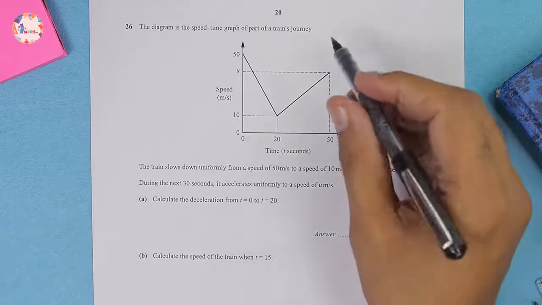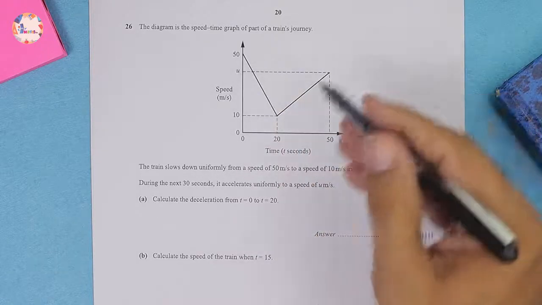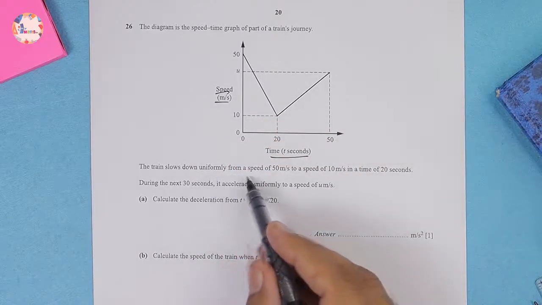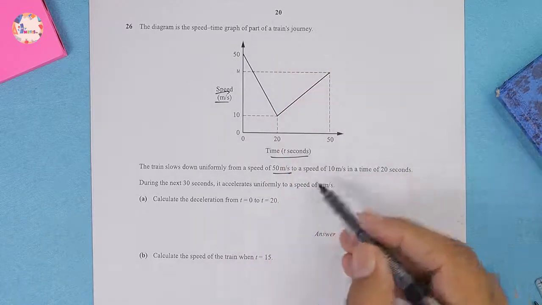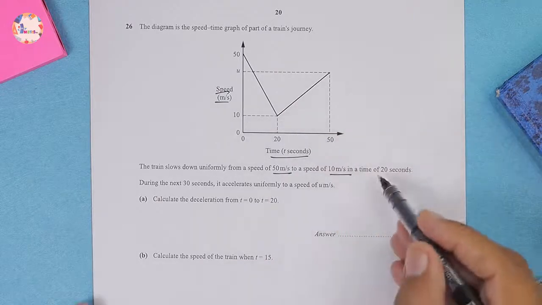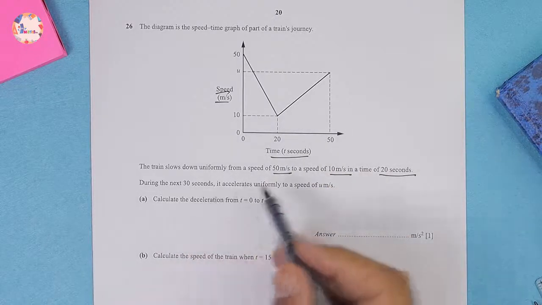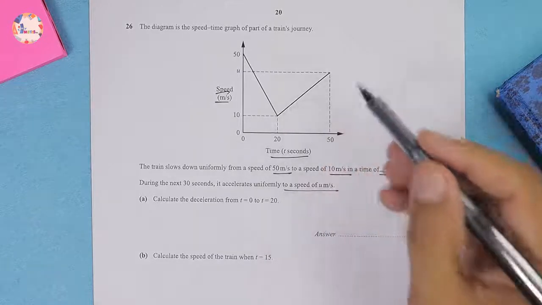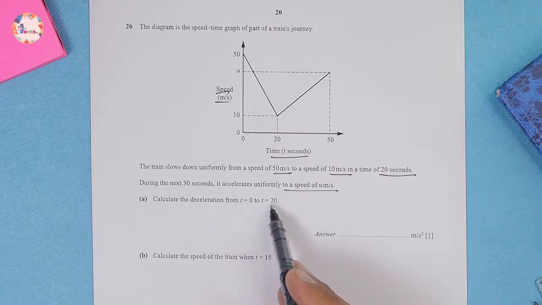The diagram is the speed time graph of the part of the train's journey. This side is time, this side is speed in meters per second. The train slows down uniformly from a speed of 50 meters per second from here till here, a speed of 10 meters per second, in a time of 20 seconds. During the next 30 seconds, it accelerates uniformly at a speed of u meters per second. Calculate the deceleration from t is equal to 0 to t is equal to 20.